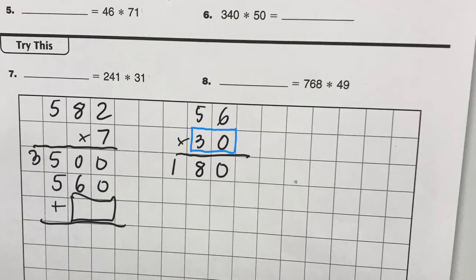And then we have 30 times 50. Don't forget, this is not 5, this is 50. So what is 30 times 50? Well, 3 times 5 is 15, and there's 2 extra zeros, so it's going to give me 1,500. And then I can simply add those two together, and I have the answer.